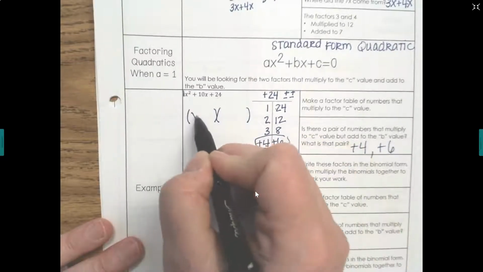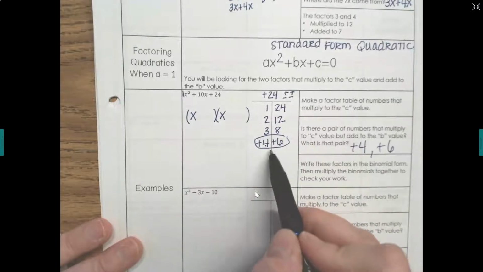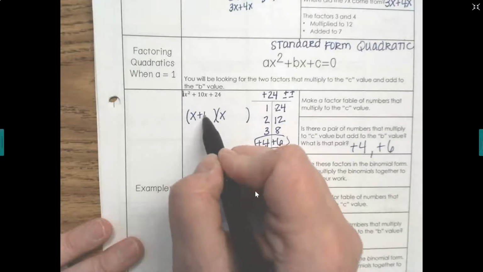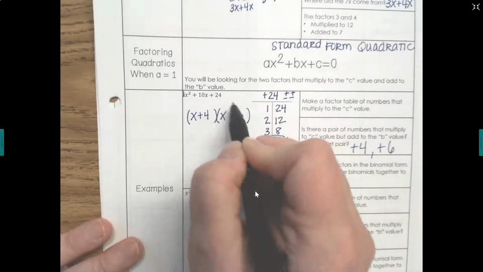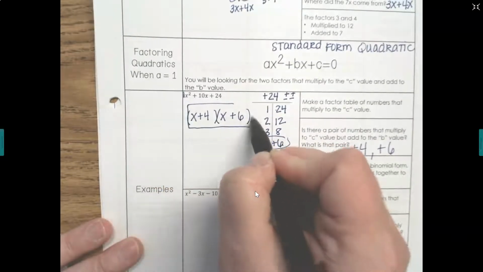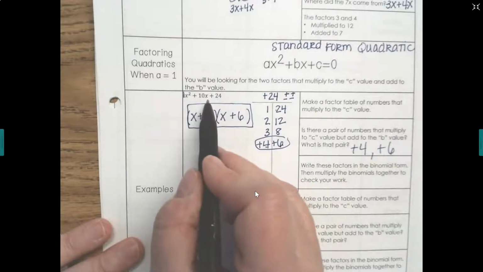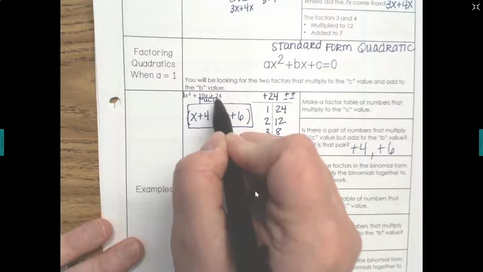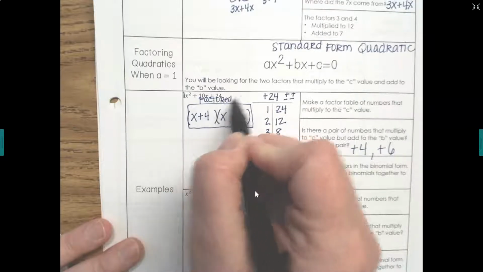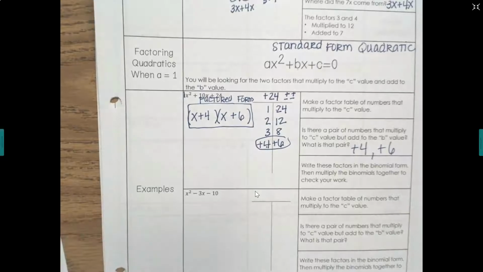The x squared comes from x times x. So we're going to split them. And then I'm going to take whatever this pair is. It's plus 4. So I'm going to put plus 4 in one and a plus 6. This is my factored form. I just undistributed to make this in factored form. So let me write here, factored form. So you know when I'm using vocabulary, this is what I'm talking about.